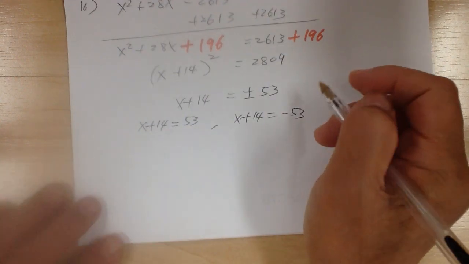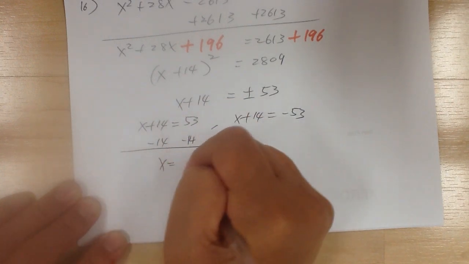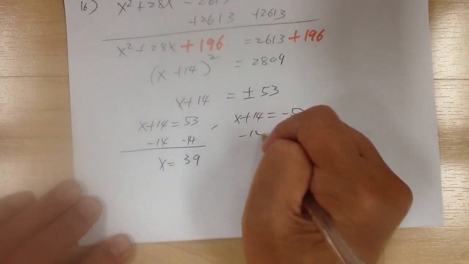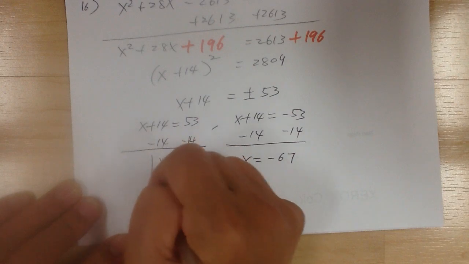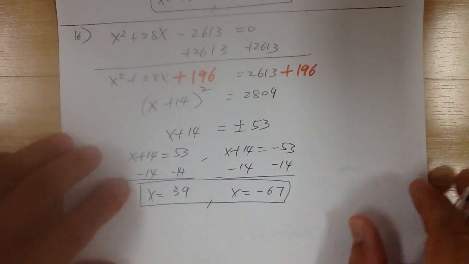Okay. And after that, just minus 14 on each side. So you get x equal to 39. And this one, you're minus 14. You get x equal to negative 67. Okay, let's go to the next one.